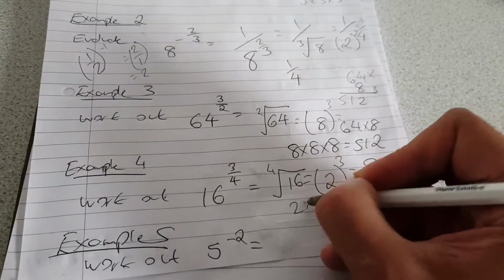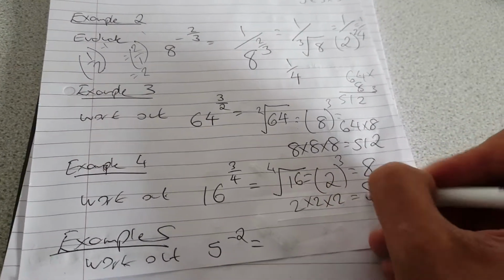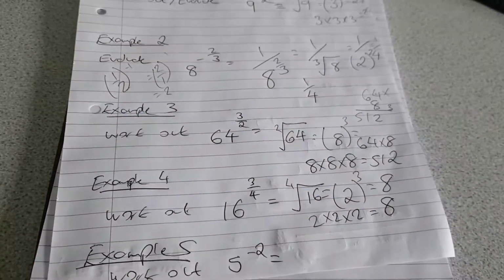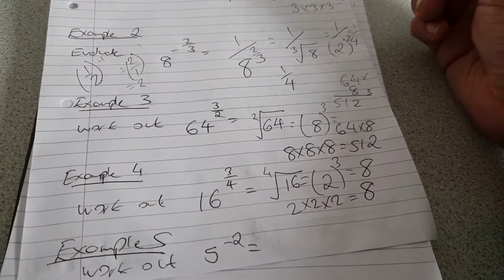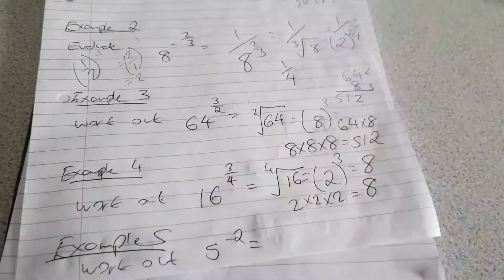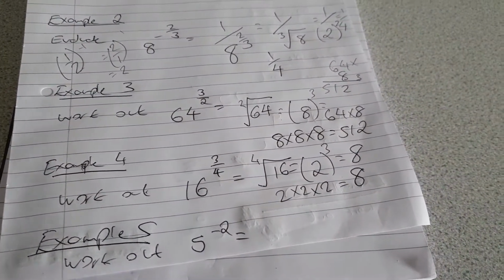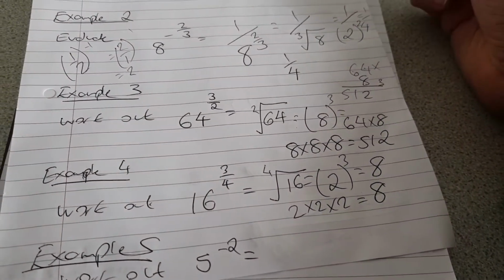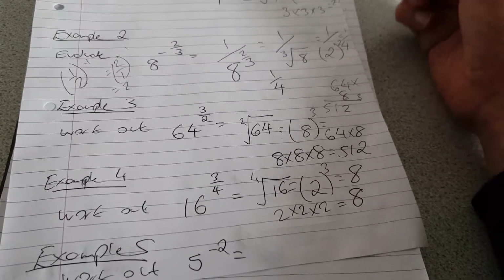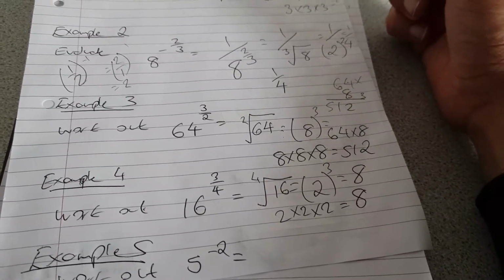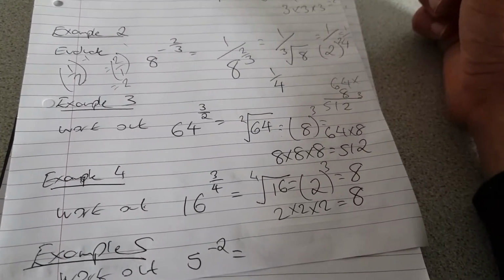So 2 times 2 times 2 is 8. Remember that we are looking at knowing our square numbers and also cube numbers. I did a video about this a couple of Fridays ago, so check that out if you're not sure about your square or cube numbers.